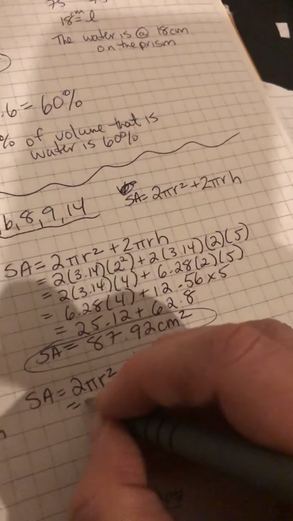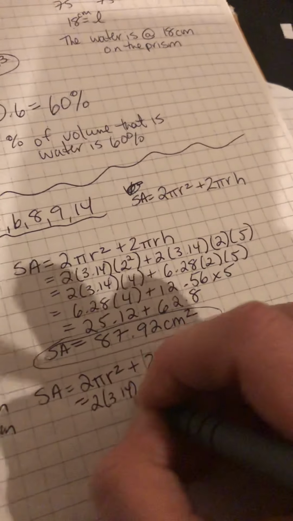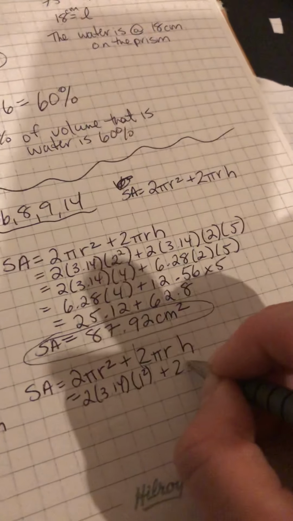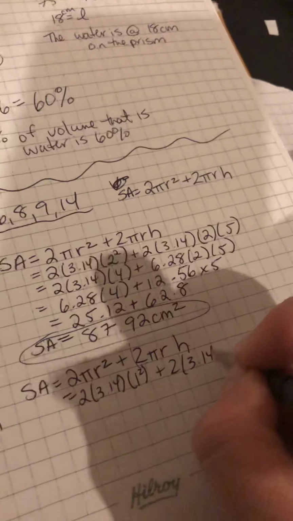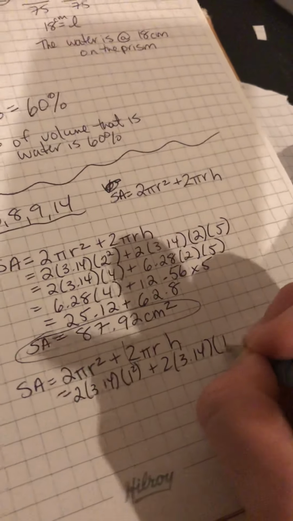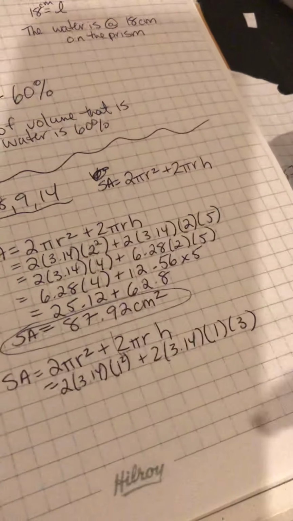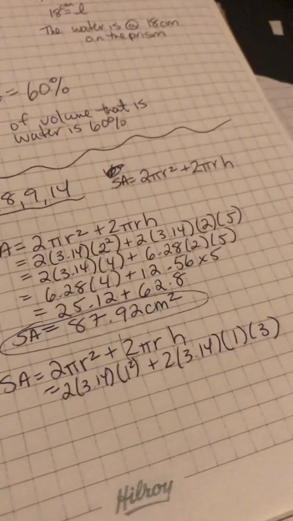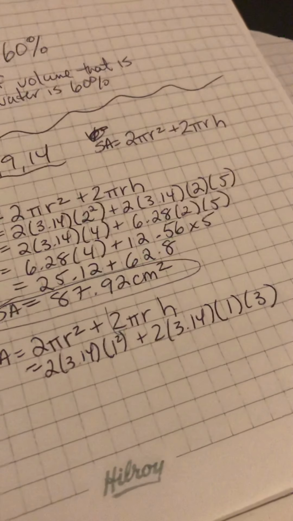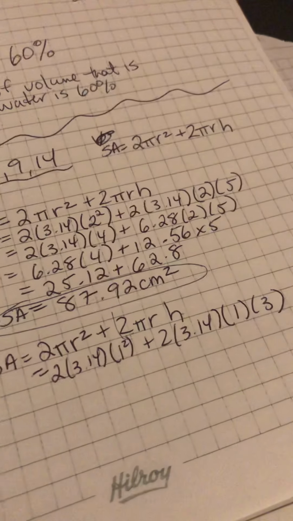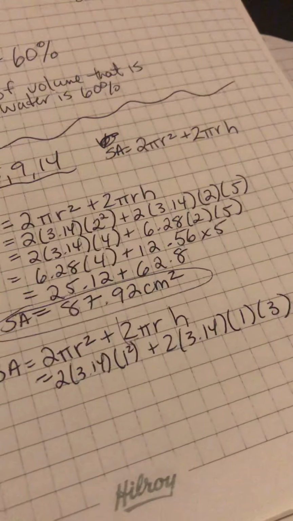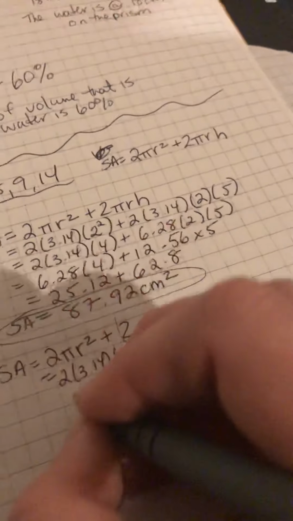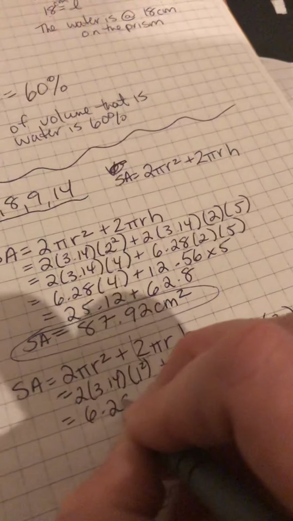And so we just plug in 2 times 3.14 times r squared, which is 1 squared, plus 2 times 3.14 times the radius is 1 and the height is 3. So we can multiply all those together for the first one. So 1 squared is going to give us 1 times 3.14 times 2. So that's just going to give us 6.28.